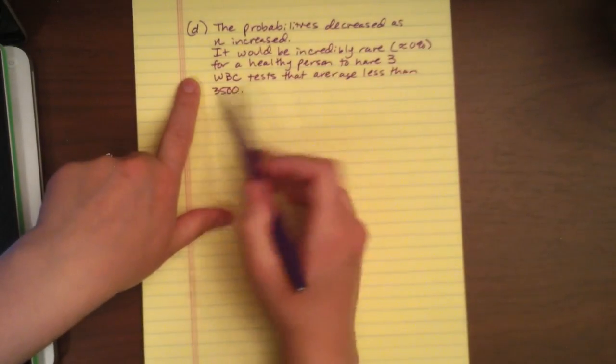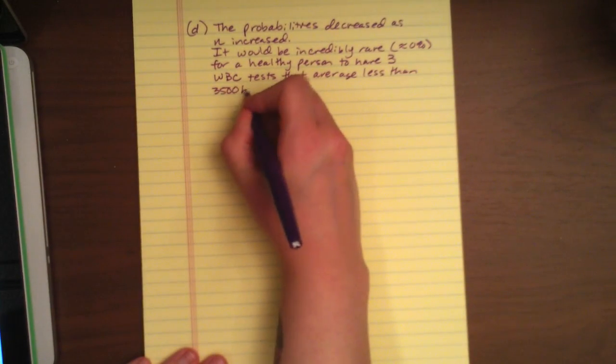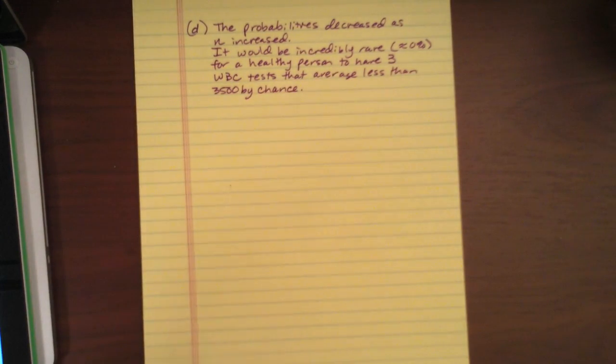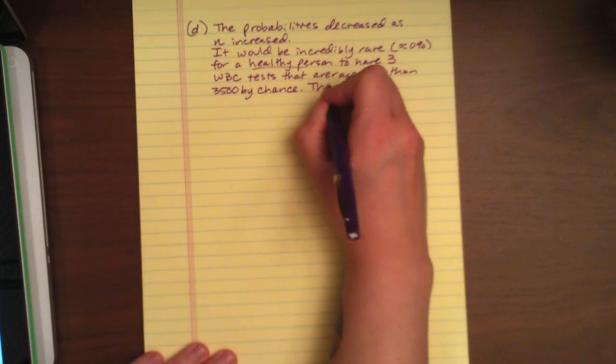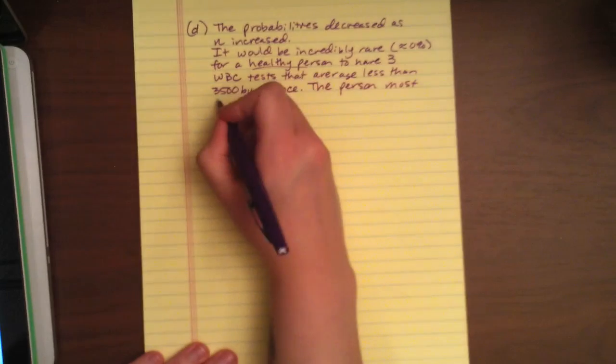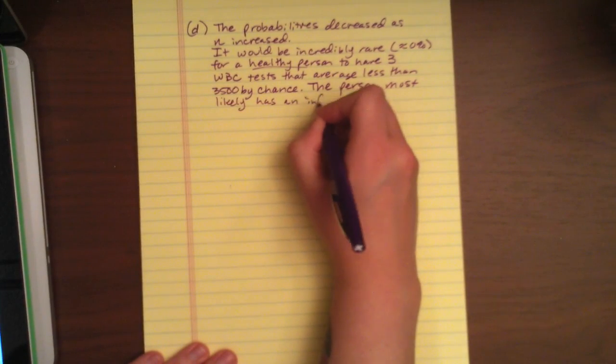So our conclusion, if it's unusual for a healthy person to have 3 white blood cell tests that average less than 3,500 by chance, then our only choice is to conclude that the person's not healthy, that they have some kind of infection. So the person most likely has an infection.